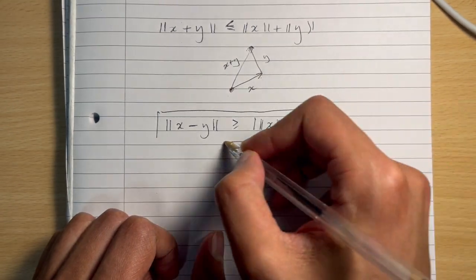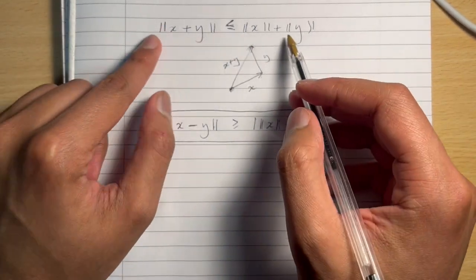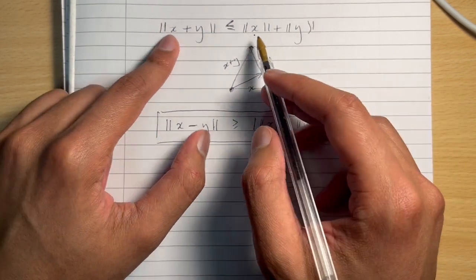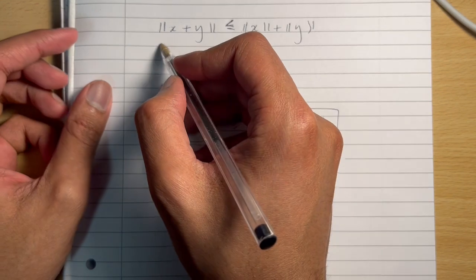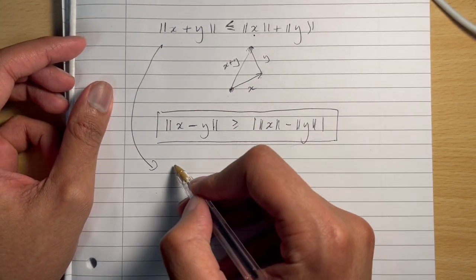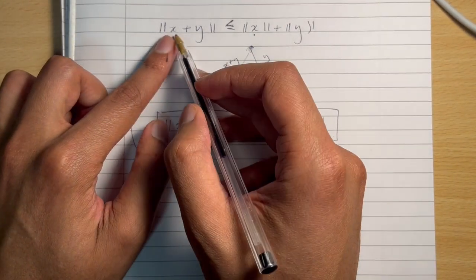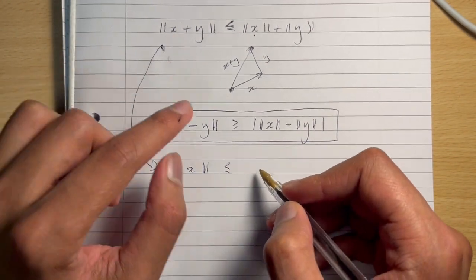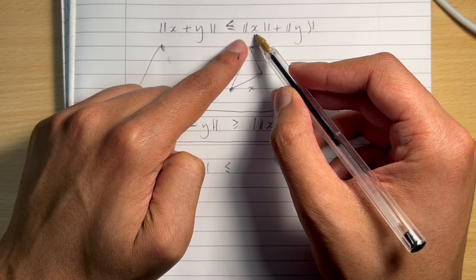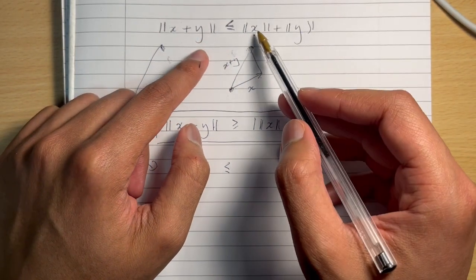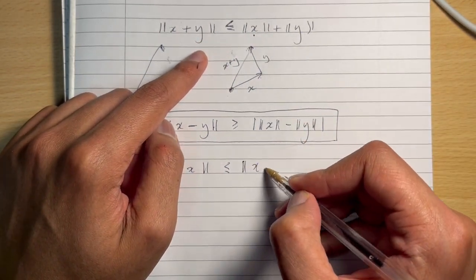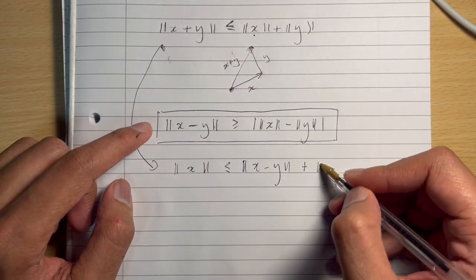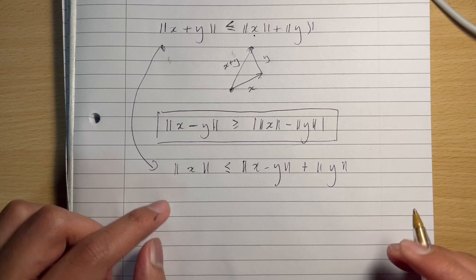We'll just look at this, and we'll replace x with x minus y. There's no reason we can't do that, right? And if we do that, what do we get? On this side, x minus y plus y just gives us x, and this is less than or equal to. Now over here, we substituted x with x minus y, so this is the norm of x minus y, and we just leave y alone, so we get just the norm of y, like that.